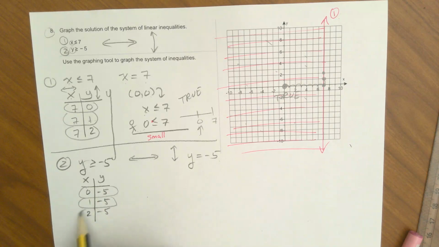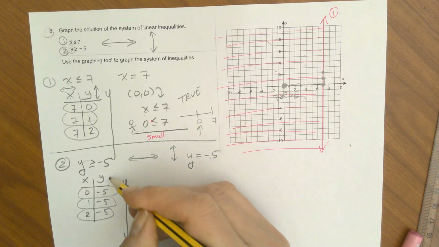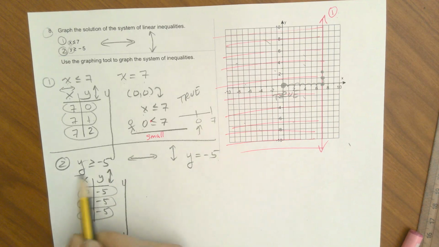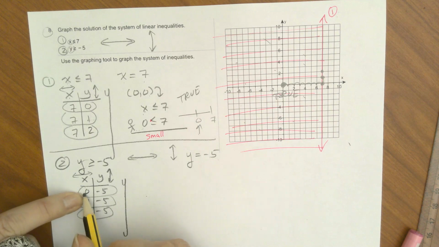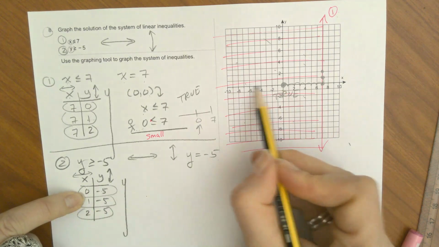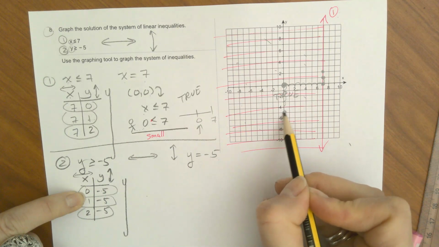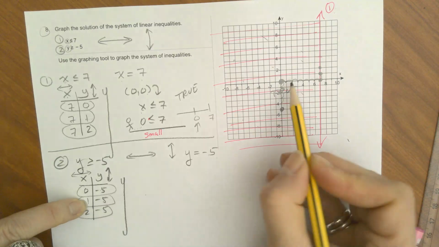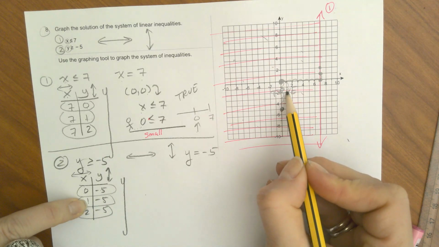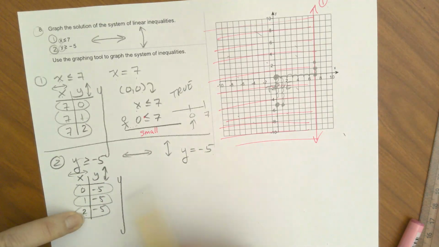Make it easy. So now remember, y is up and down, and x is left and right. So this says don't go left and right, go down 5. So there's my point. Go right 1 and down 5.